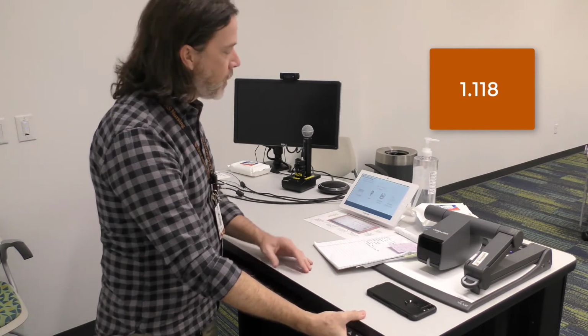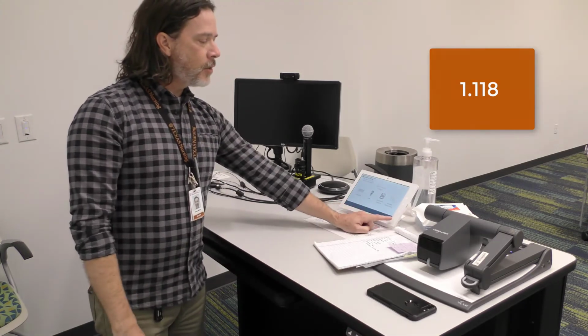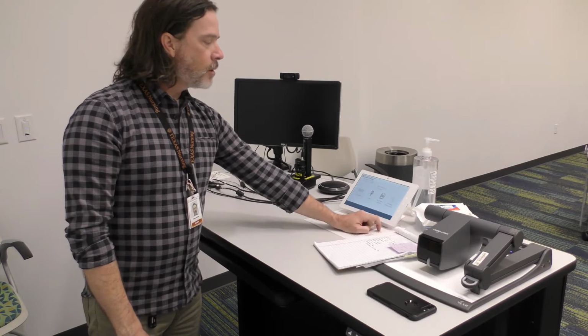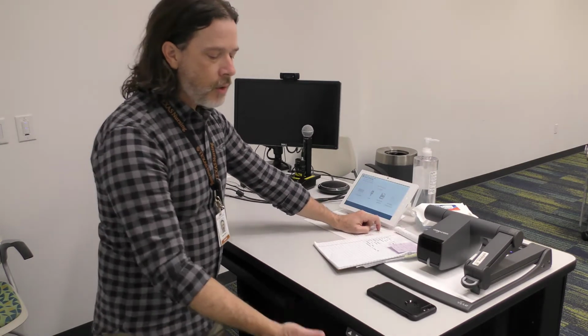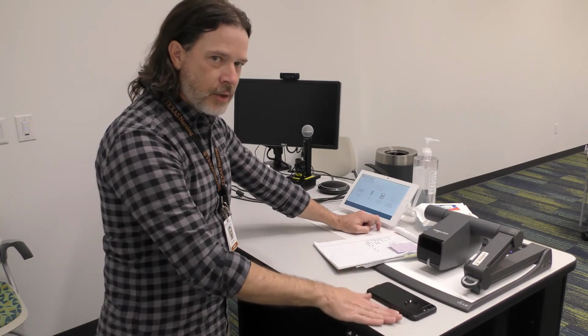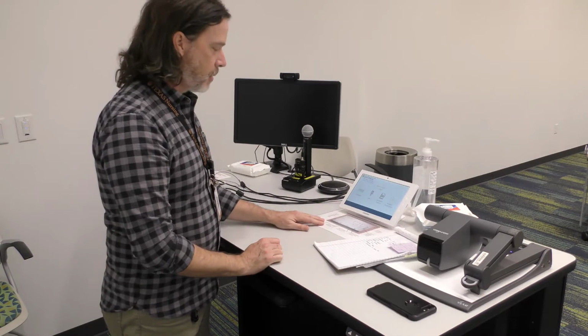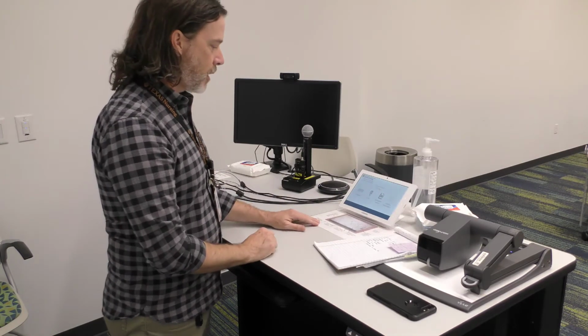Now, a caveat. At least one of our classrooms doesn't have the small arrow controls on the table. Instead, it uses these two arrows on the control panel. So just so you're aware, if you don't see these arrows on the actual table itself, there are arrows on the control panel on the desk. So take a look at those and see if that'll help you.